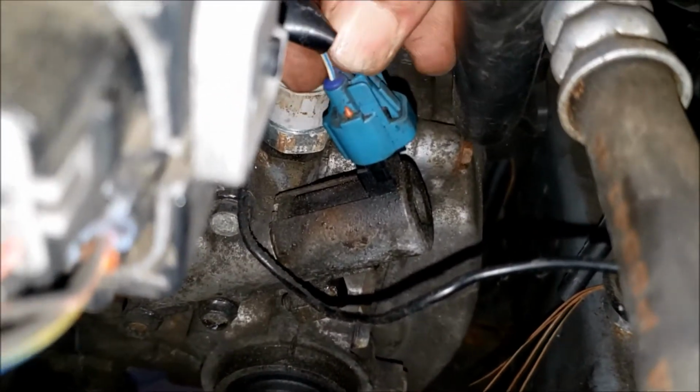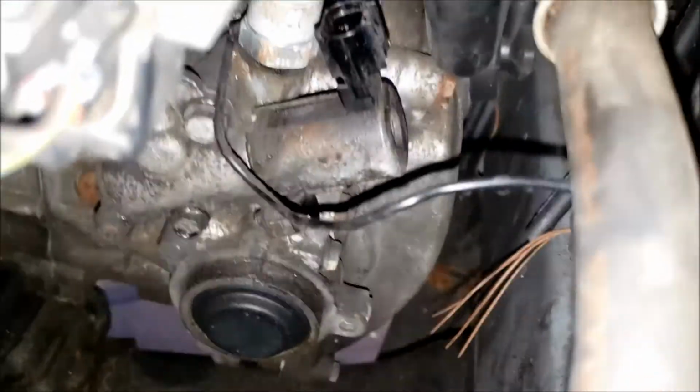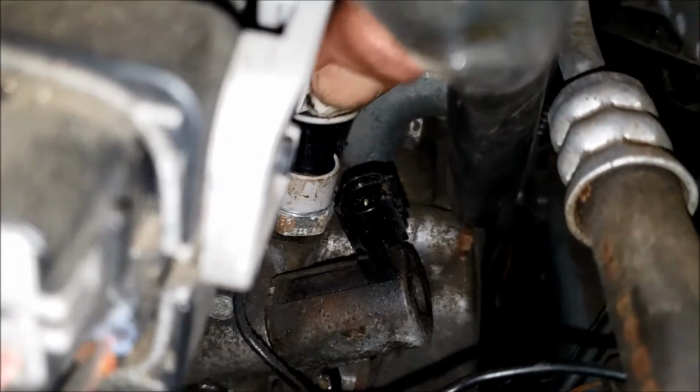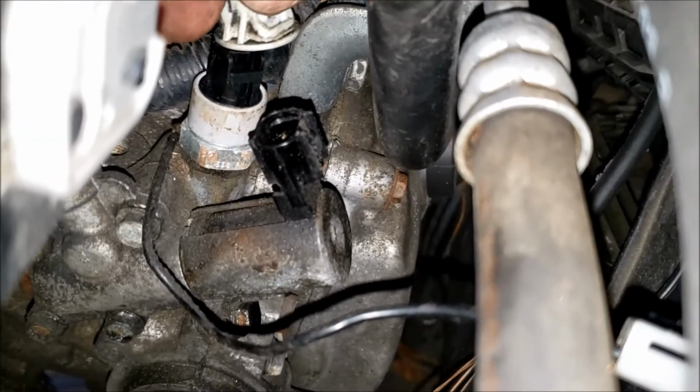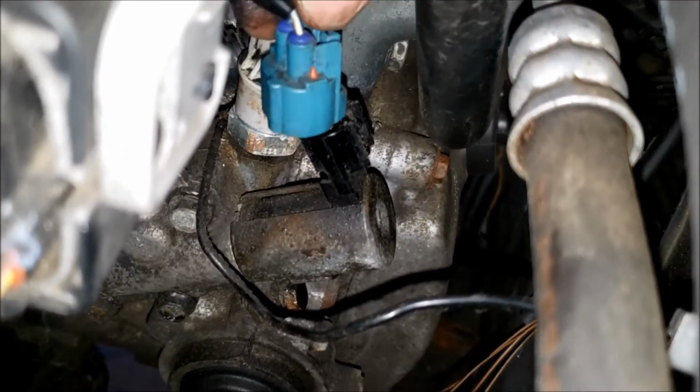You basically squeeze in on there right there. Here's your 2 wire for the VVT solenoid. And then, sorry about this camera angle, guys. And then you squeeze in on here, and that's your 1 wire oil pressure switch. So let's jump over to the other side and I'll show you how to test these components.